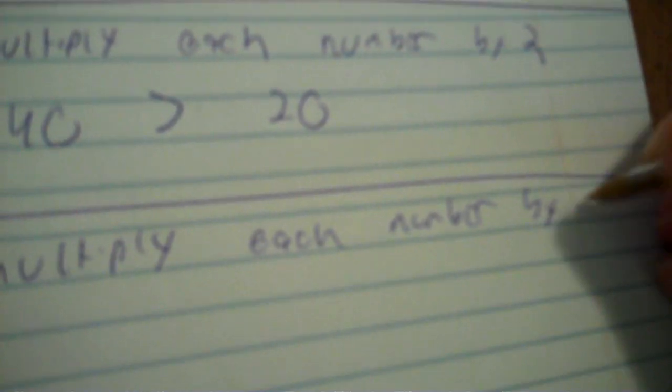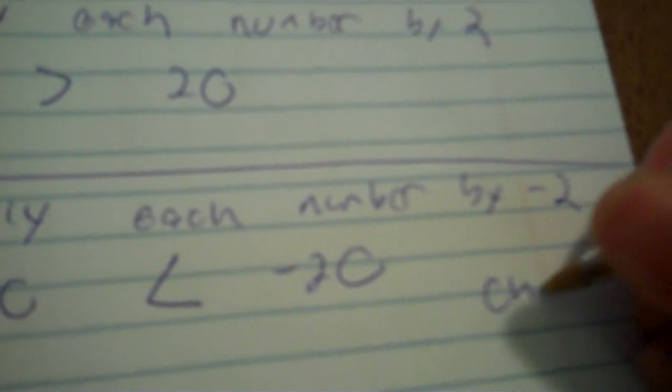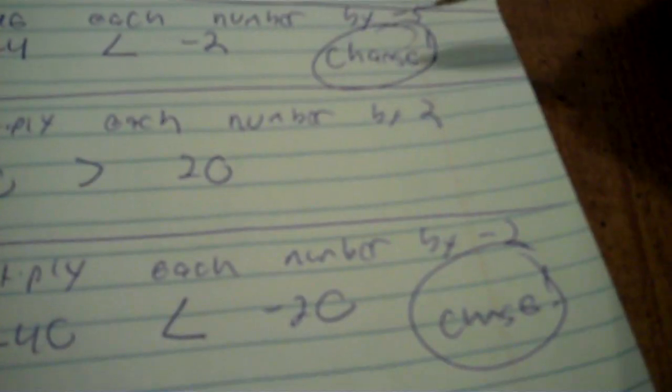Multiply by -2. That's going to be -40 and -20. But now -20 is bigger, so the sign opens up the other way. So we got to change. So I've covered every possible thing that can happen. The only time we have to worry about the sign changing is when we divide by a negative or multiply by a negative. Okay? That becomes important with what we're doing on the next page.